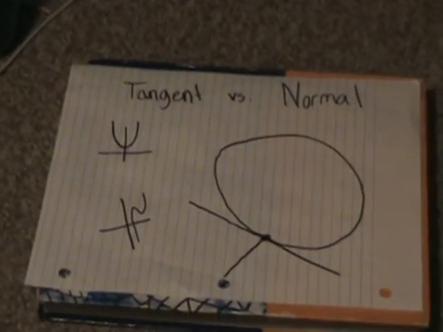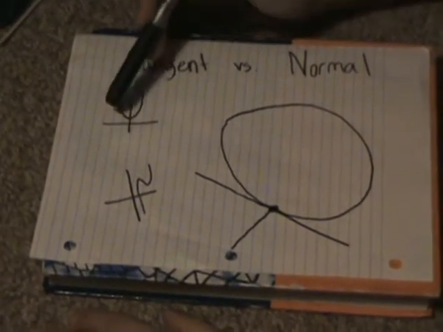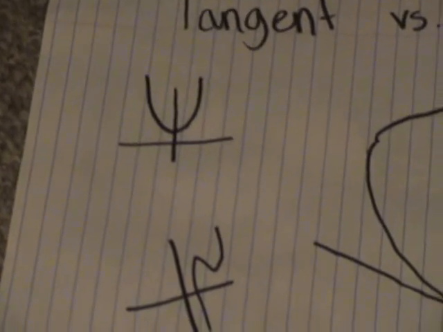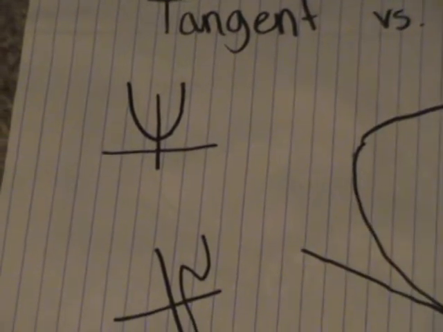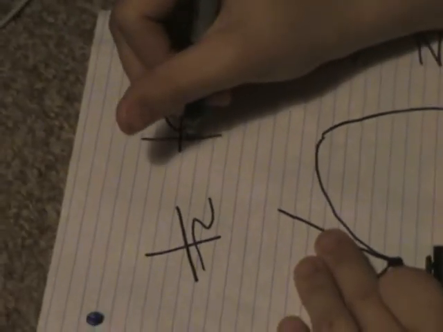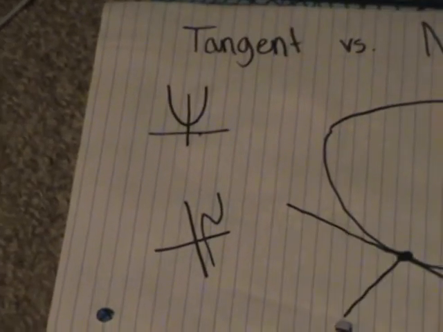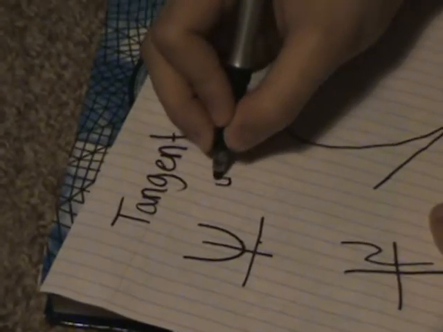How to find the tangent line to an equation is first you find the derivative of the equation. Let's say this is x squared plus 2. We know that its derivative is going to be 2x. We want to find the tangent line at x equals 2. Well, we're going to plug in 2 and we know its derivative, its slope, is 4.